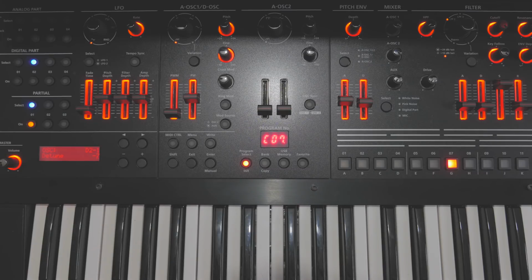Now I want to start treating the 2 digital parts together. I want to select them both, and then change the filter the same amount for both of them.